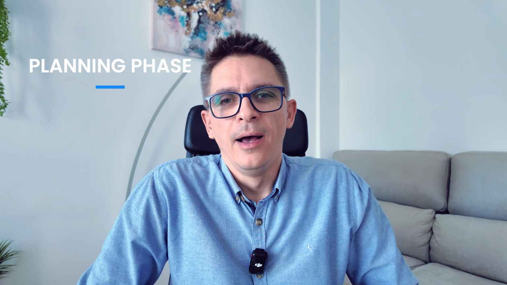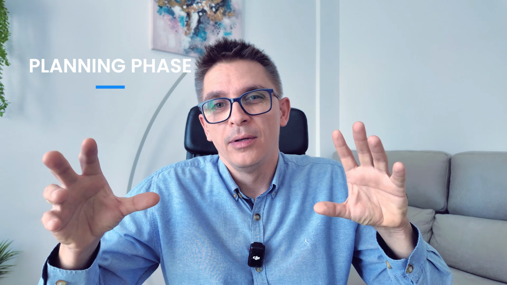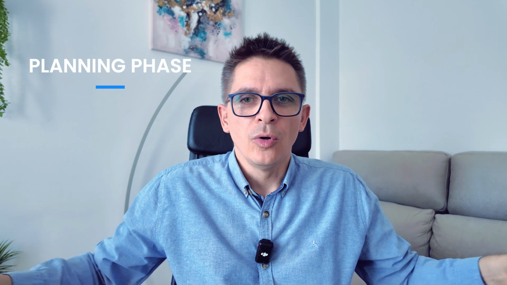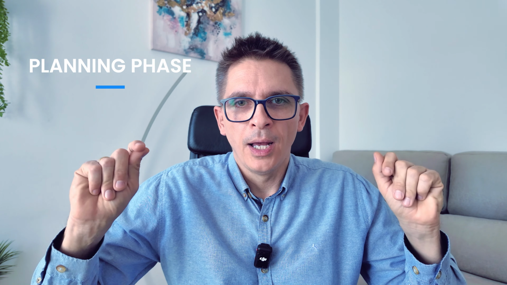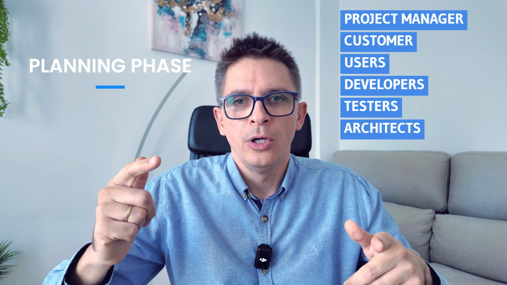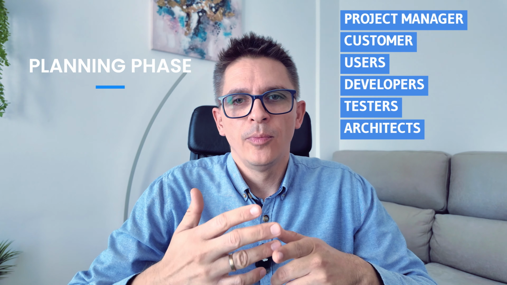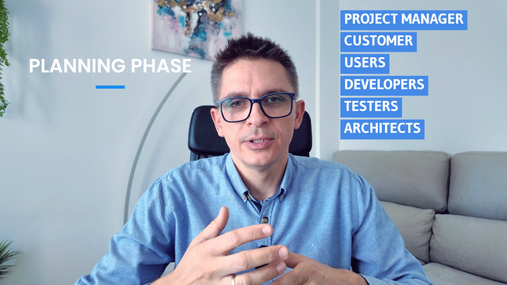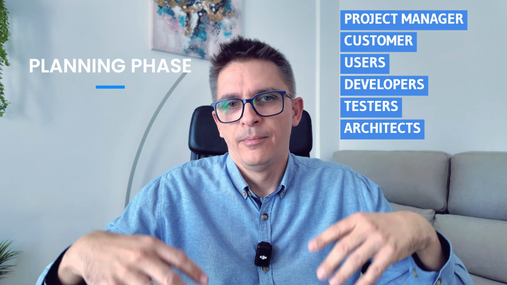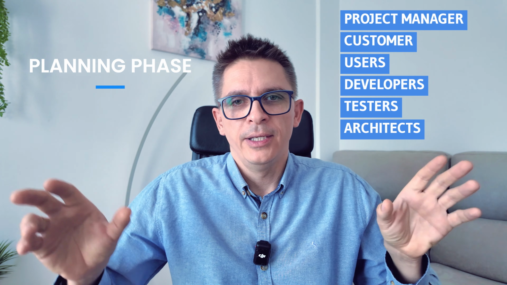First phase of the SDLC, we can call it planning phase, designing phase, or some people call it brainstorming phase. So this is where you get all the team together: project manager, customer, users or users representatives, developers, testers, architects, everybody in one room, potentially in the form of the workshop, and you are brainstorming all the ideas.